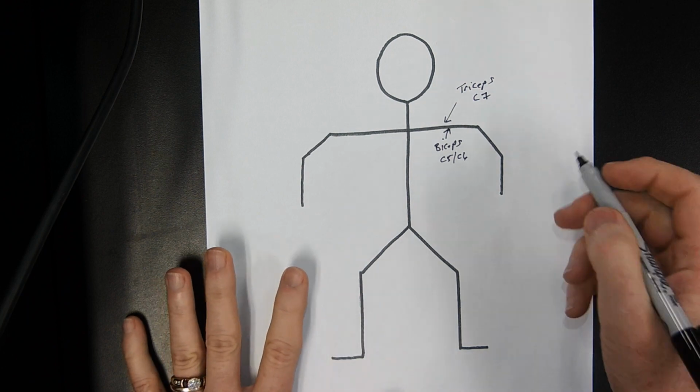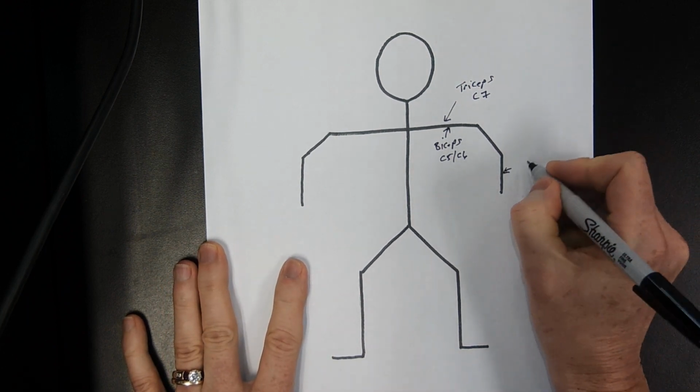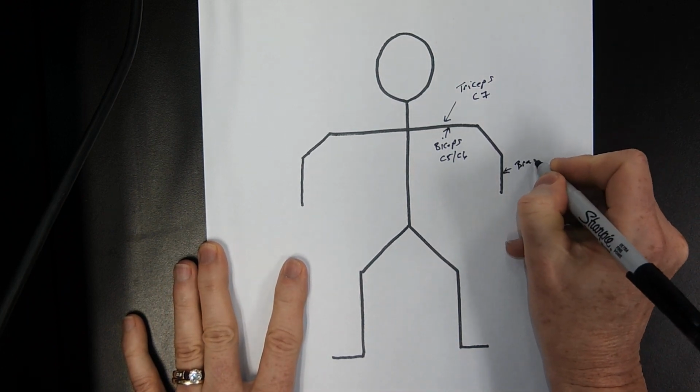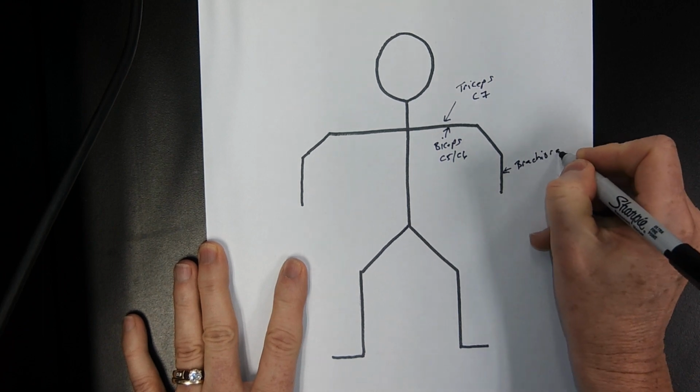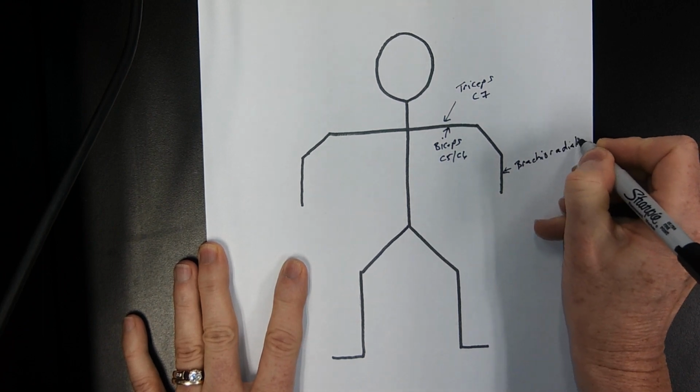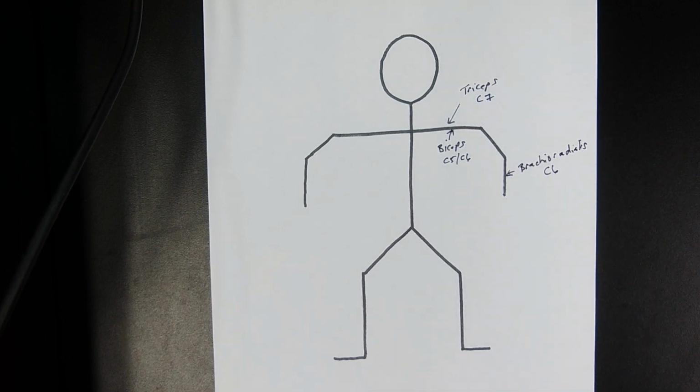This is where your brachioradialis reflex is. It's going to be your C6. Okay, so that's upper extremity: your triceps, your biceps, and then brachioradialis.